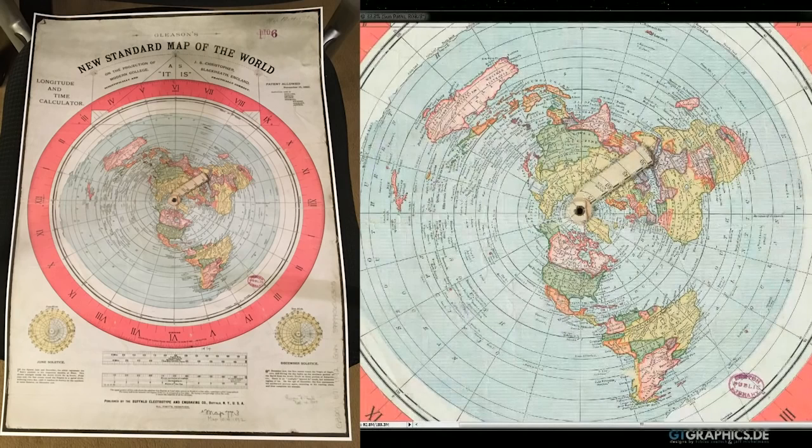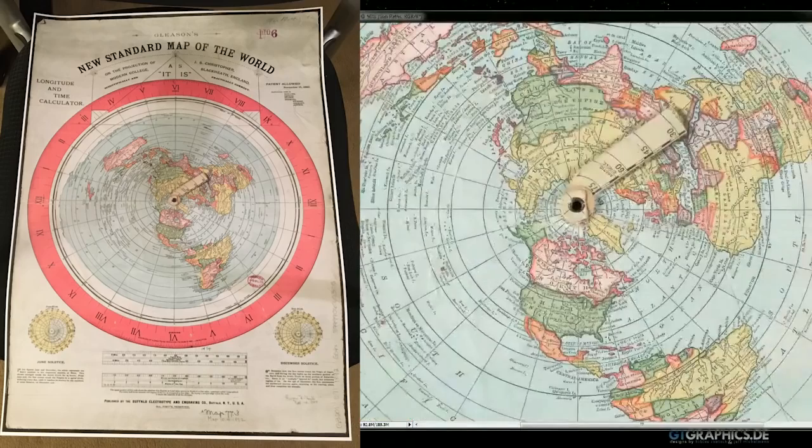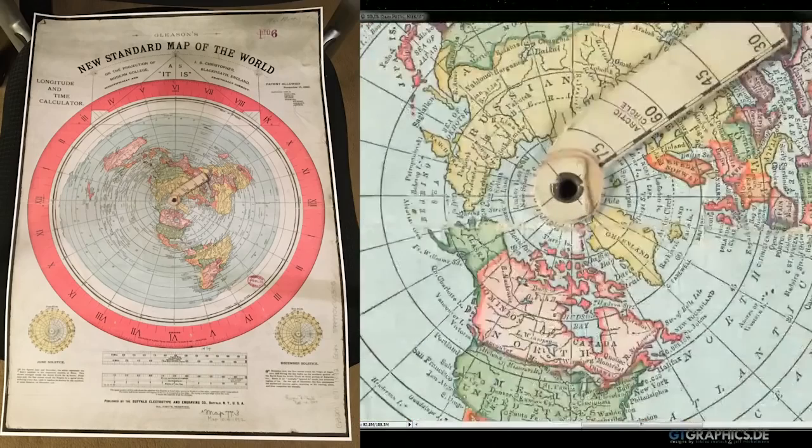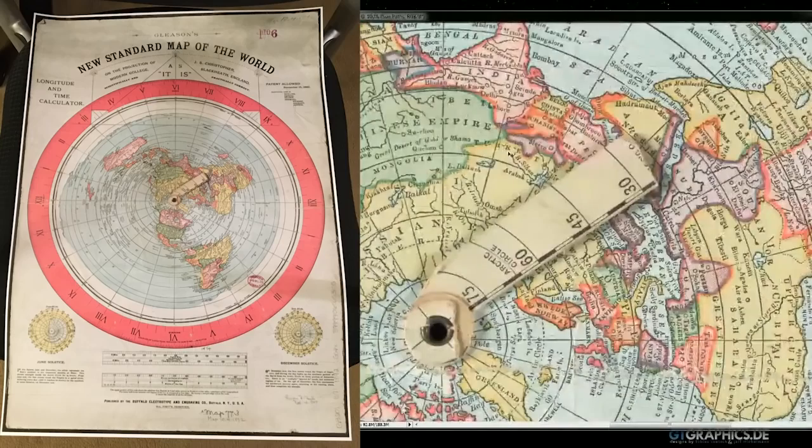Interestingly enough, it is going right over the nation state of Israel right here at 33 degrees. Israel, it's right under here. So, I don't know what this means right here.